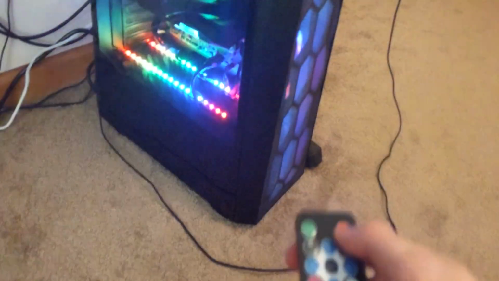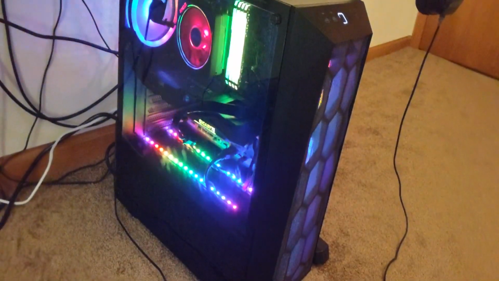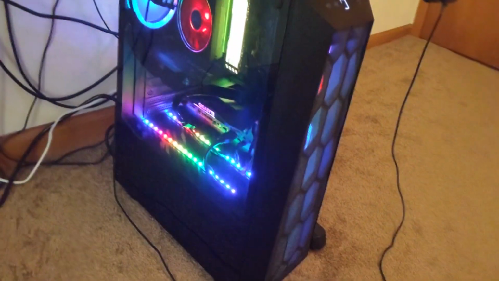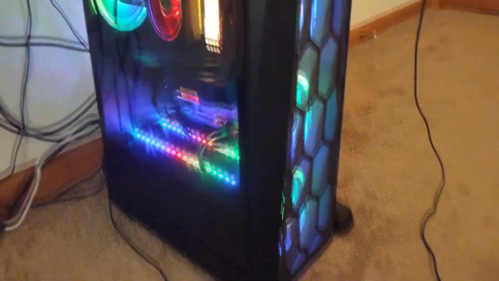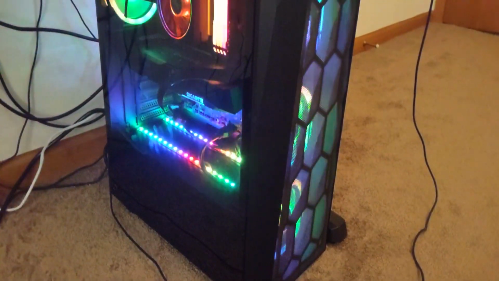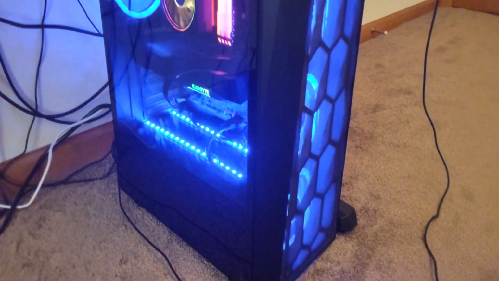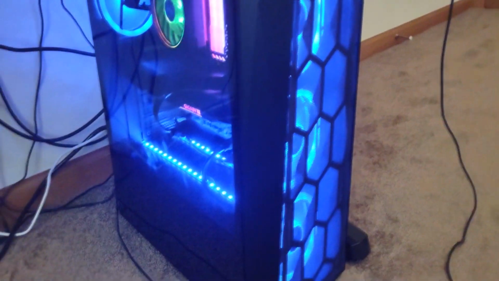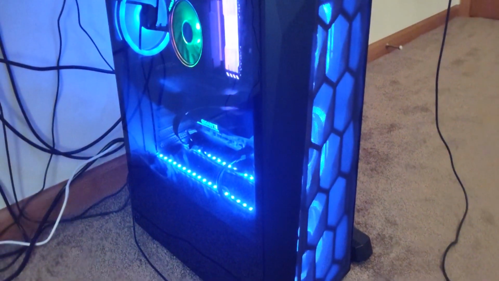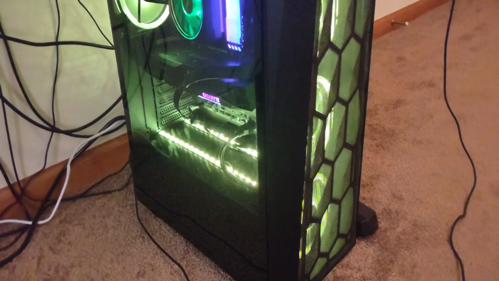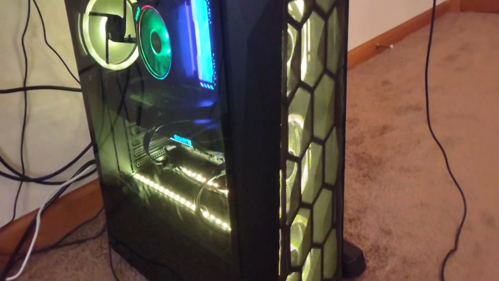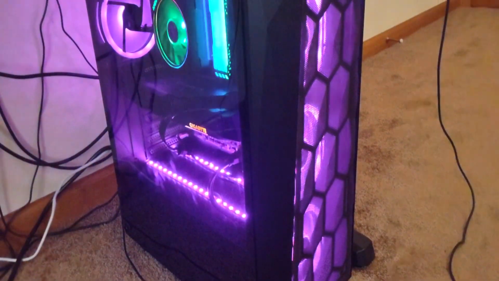So now I just went into my drawer. There's also a remote that I have to control the RGB for these fans and the LED light strips. So if I say, I don't know, blue is my favorite color, so let's say I want them all to be a static blue. I can make them all blue, or maybe I want them red. I can make them red, or green, or yellow, or orange, or purple. Well, I'm sure you get the idea.